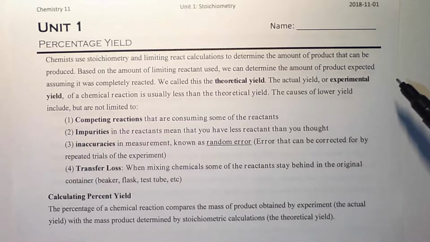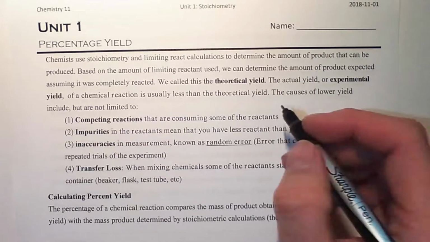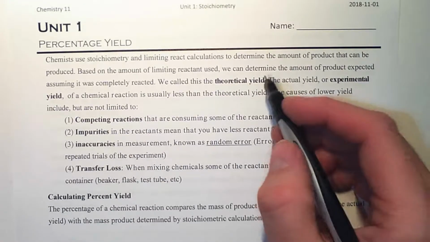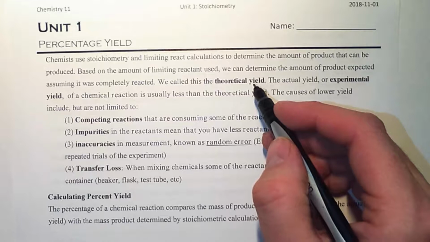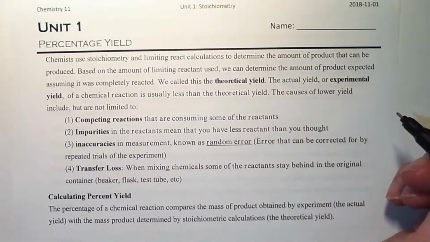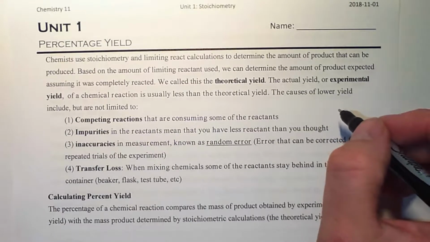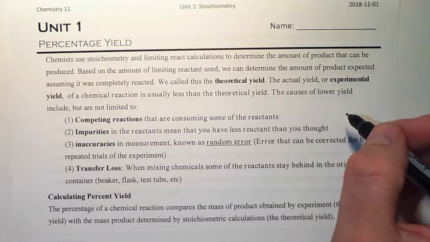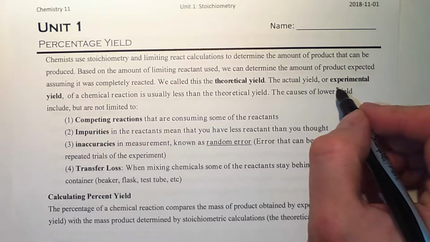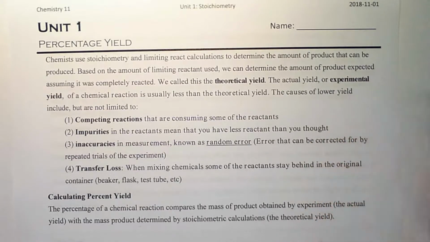That's the idea. So when we do calculations in stoichiometry and determine how much of a product we get given the limiting reactant, that is our theoretical yield. When we do an experiment and we filter something through gravimetric analysis or another method, that will be our experimental yield. And we've done both of those already throughout our course.